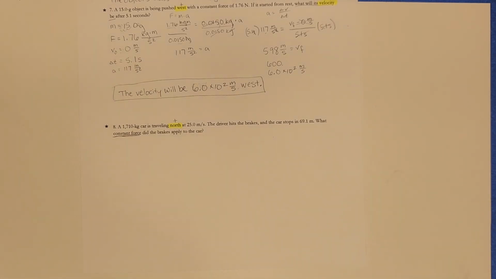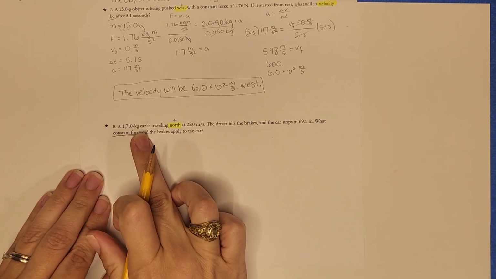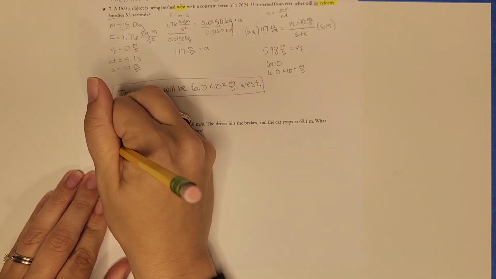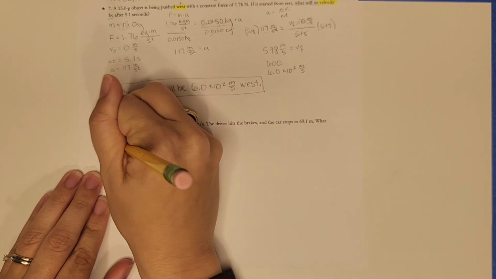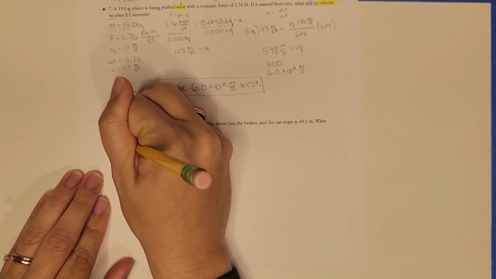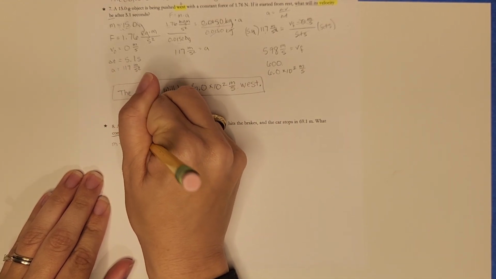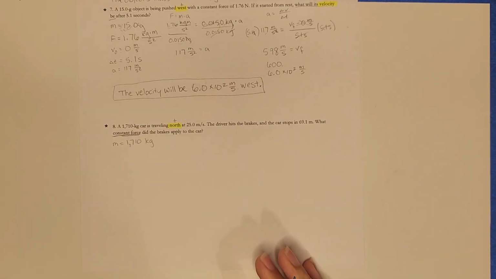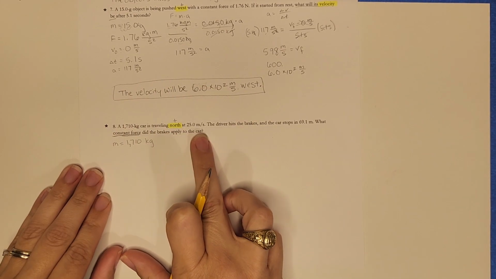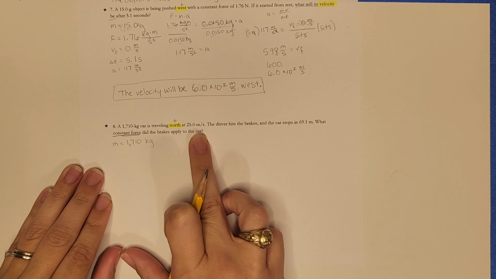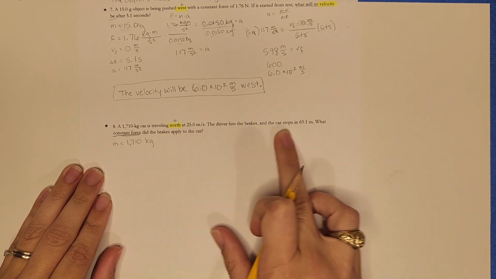Okay, so let's write down all of the things that we know. We have mass, 1,710 kilograms. Okay, we have a velocity. And we know that the brakes are hit and the car is going to stop.